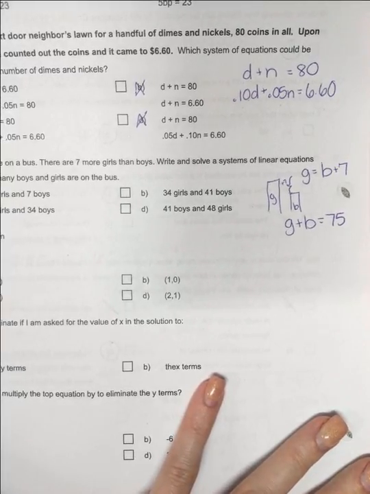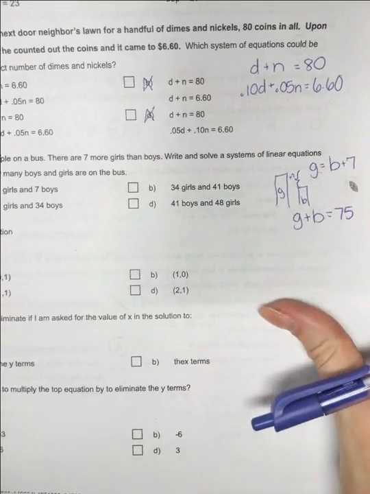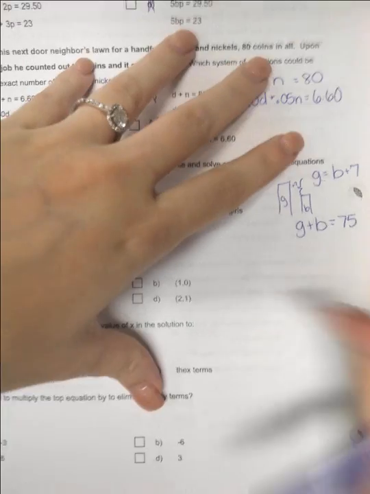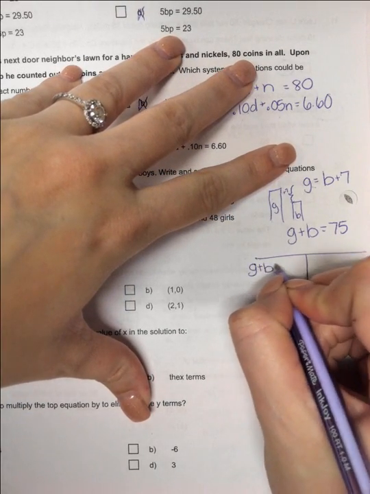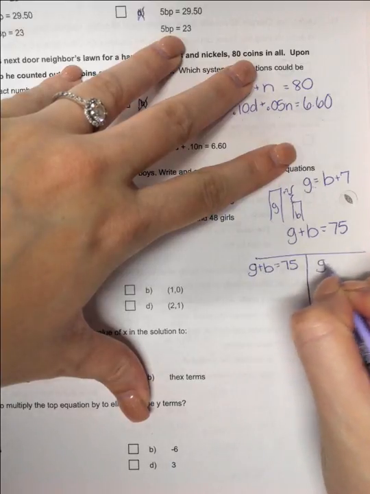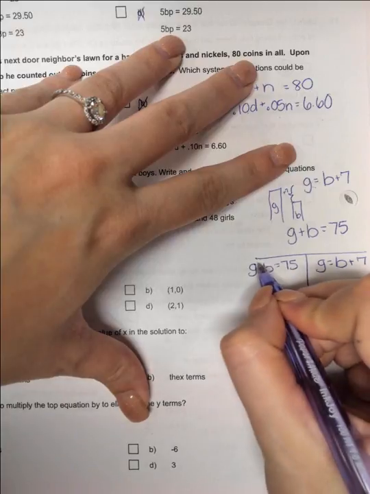Okay, the best method to solve this would be what? Substitution. Because one equation is solved for a variable. So let's do our good news, bad news. G plus B equals 75. G equals B plus 7. And why is this the good news?